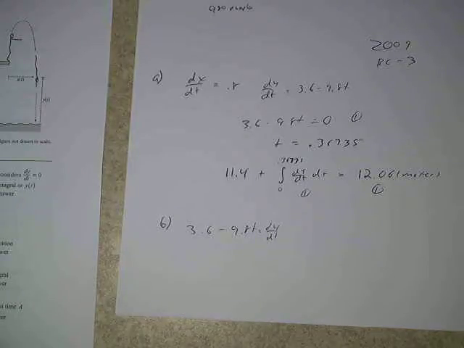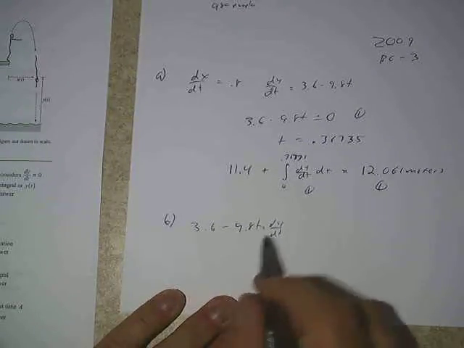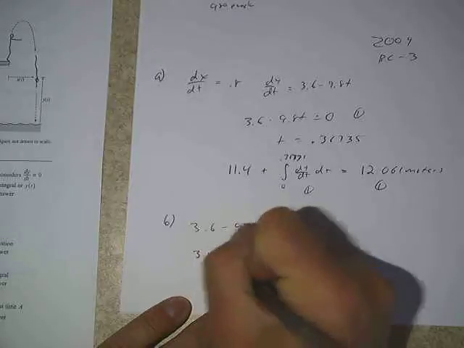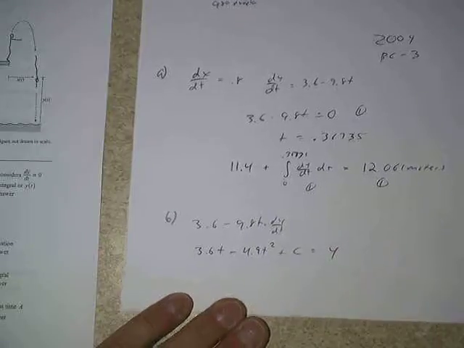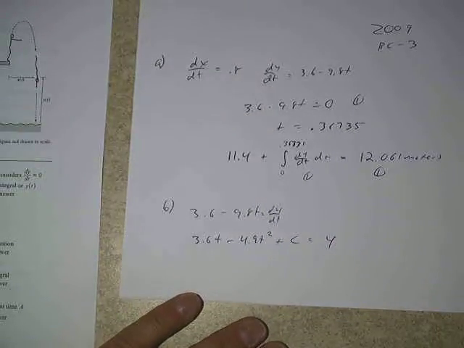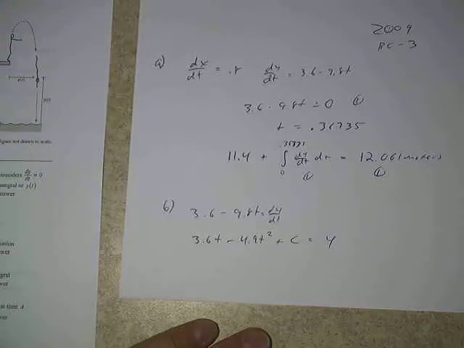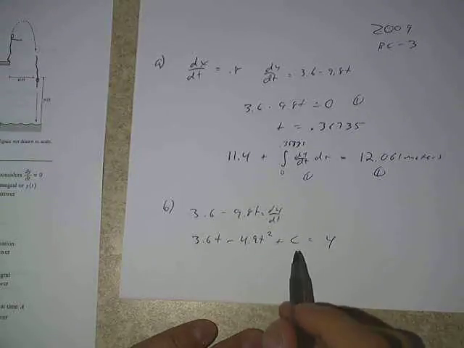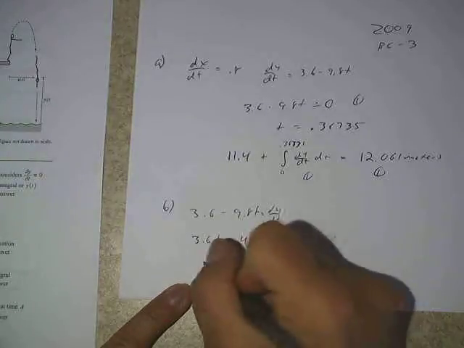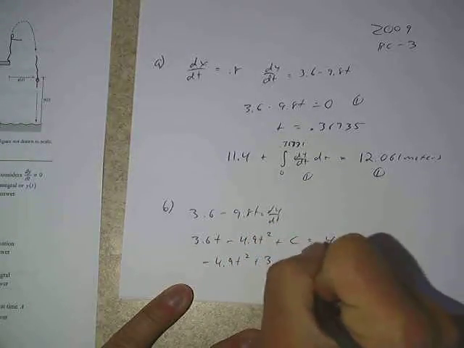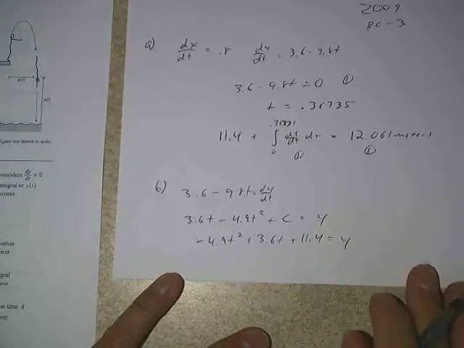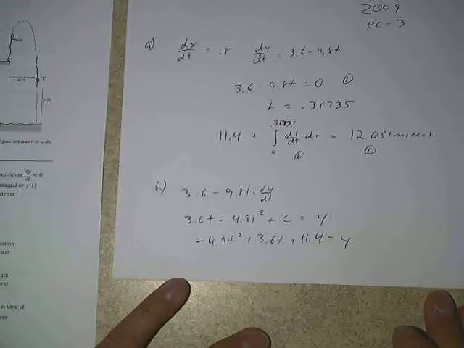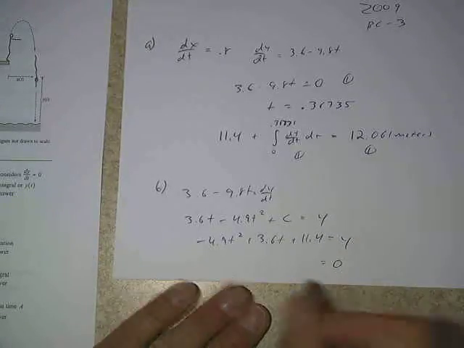Okay. Part B says find the time the diver's shoulders enter the water. Ultimately, dealing with our dy/dt of 3.6 minus 9.8t, we want to know when y equals 0. Agreed? So if we could write an equation for y, then we could solve that by letting it equal 0. If we take the antiderivative here, we get 3.6t minus 4.9t squared plus c is equal to y.